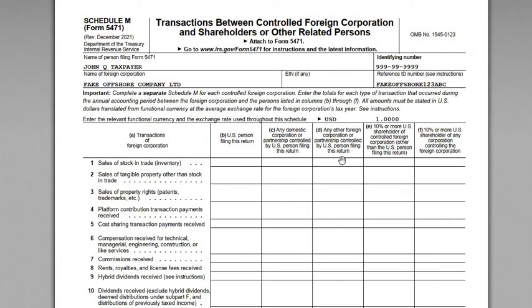Now, the rest of the columns, D, E, and F, right? D, any other foreign corporation controlled by the U.S. person. So John had an interest in another CFC, let's say, and he was the controlling shareholder, and there were payments between the companies. You might have those payments reflected here. Column E is a 10% or more U.S. shareholder of the CFC if the payment was made to that person.